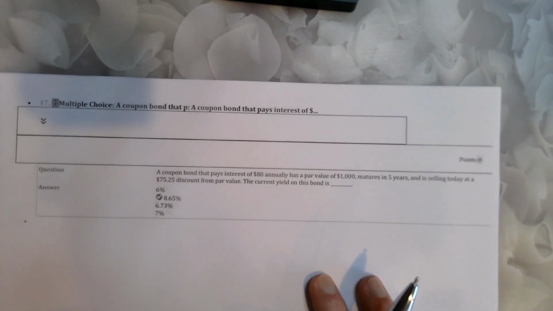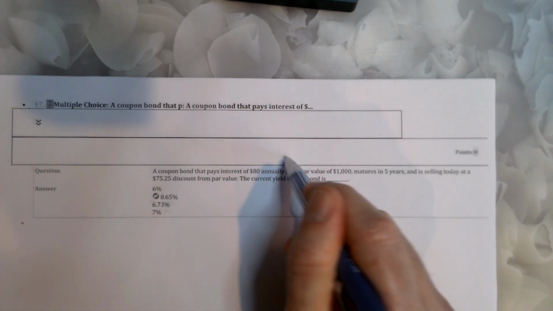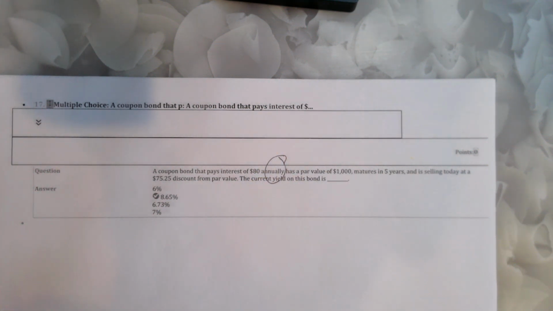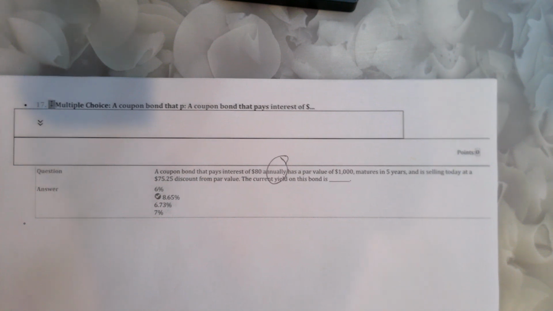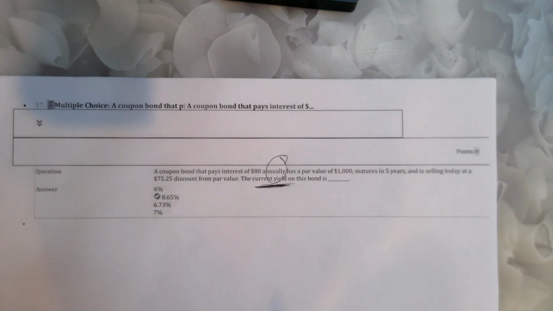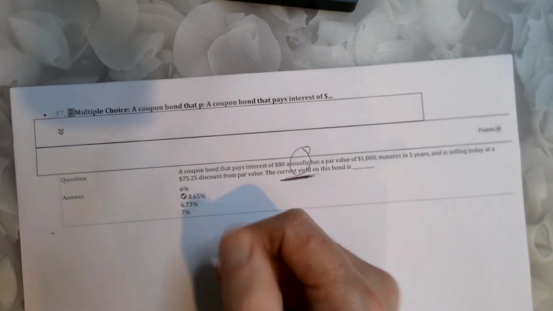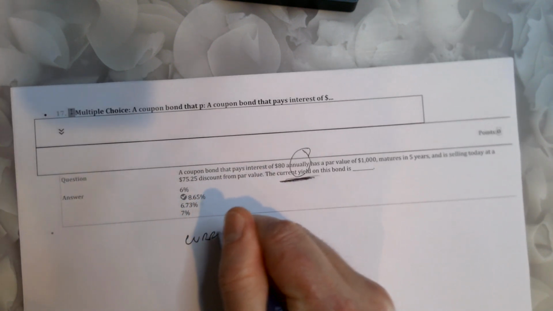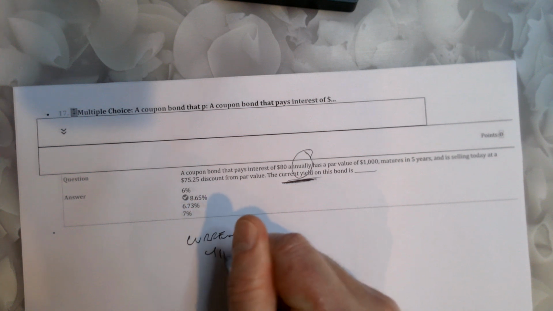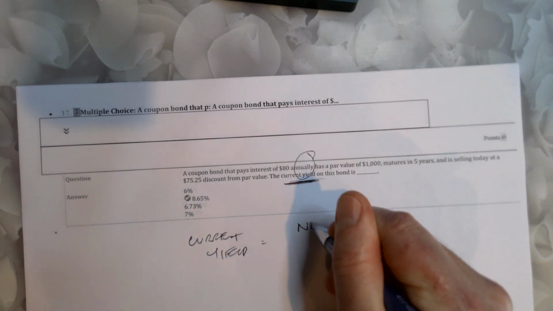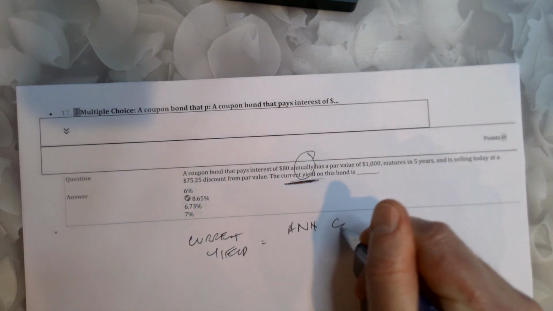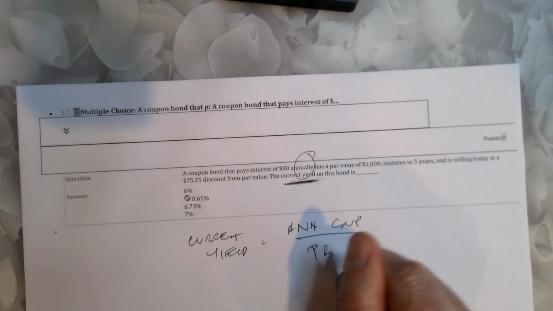A coupon bond pays interest of $80 annually. Ooh, we got to make note of that. It has a par value of 1,000, matures in 5 years, and is selling today at a 75.25 discount from par value. Now, this is where it's important to actually read, because they're not asking for yield to maturity, they're asking for current yield. So here's what we're going to do. Current yield is equal to the annual coupon divided by the price.